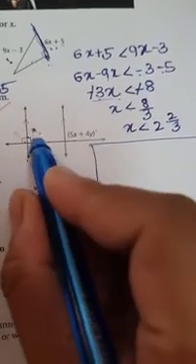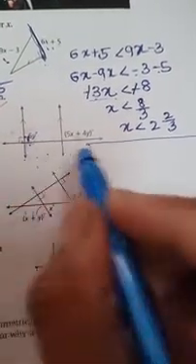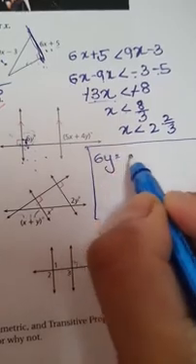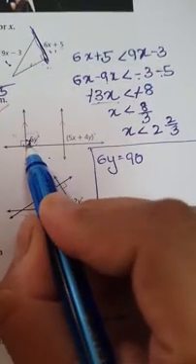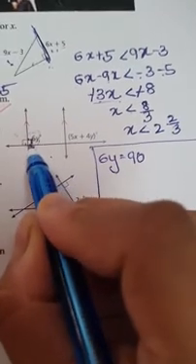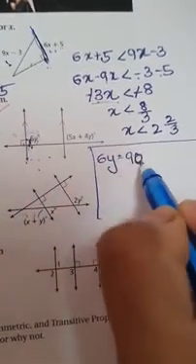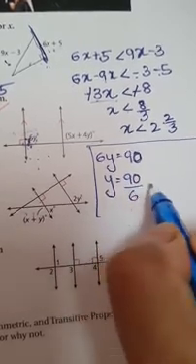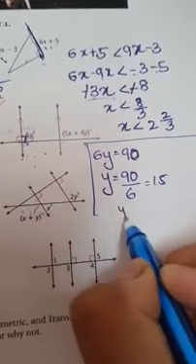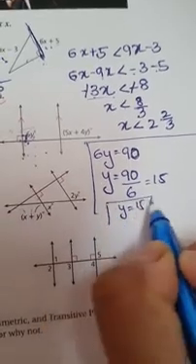So you can find out the value of y just by using 6y is equal to 90, because this angle is 90 degrees, so 6y, which is corresponding to this angle, is also 90. So y is equal to 90 divided by 6, which gives you 15. So the value of y is 15.